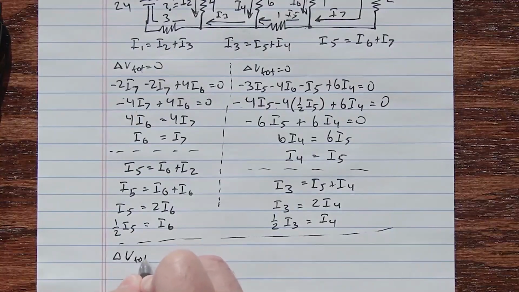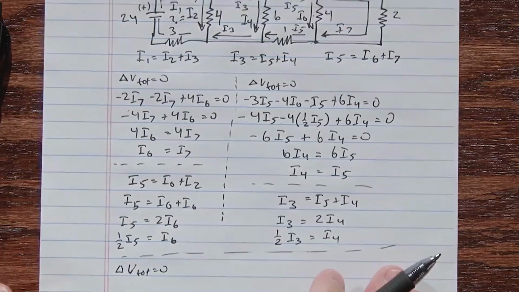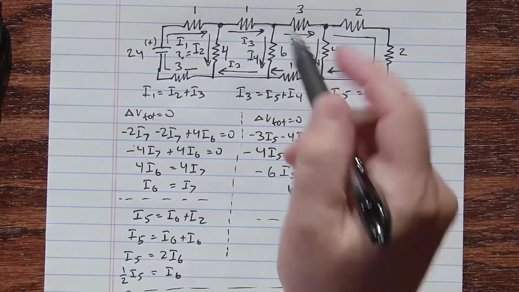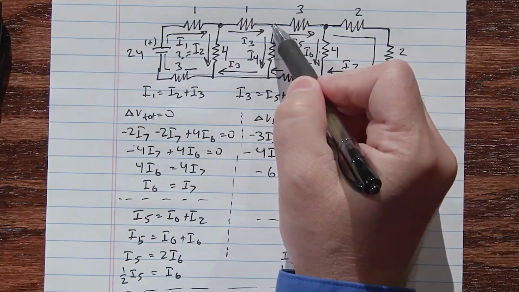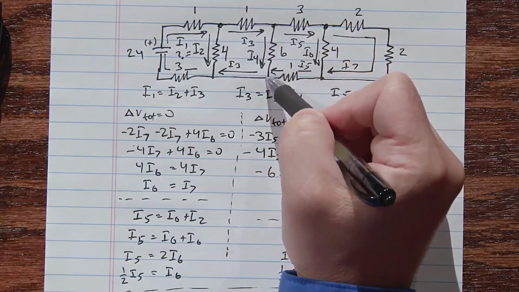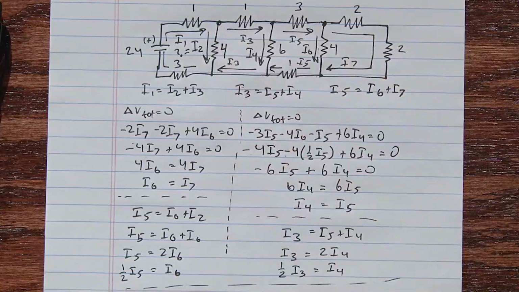Delta V total is equal to 0. I'm going to go around the top loop. Here, I'll say it out loud. I'll have negative 1I3, minus 6I4, plus 4I2 equals 0.